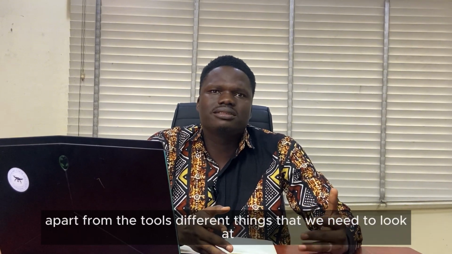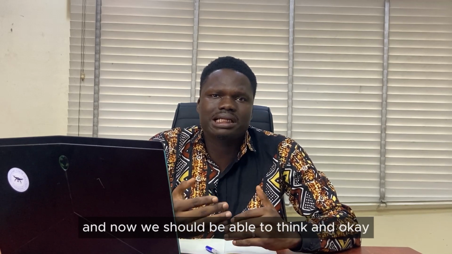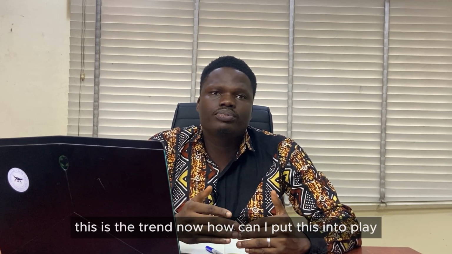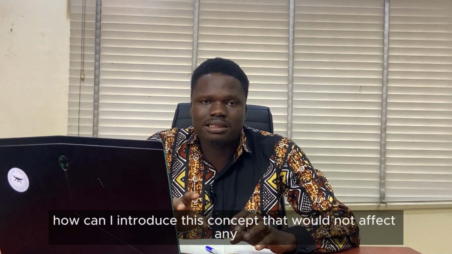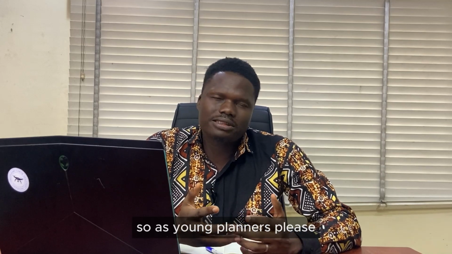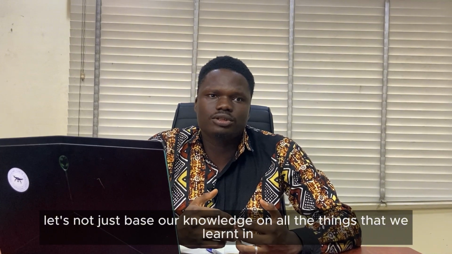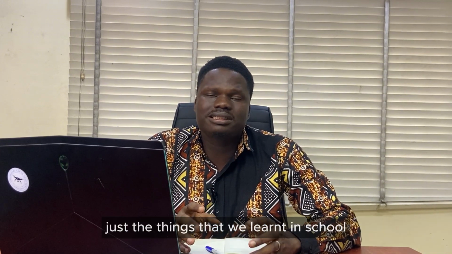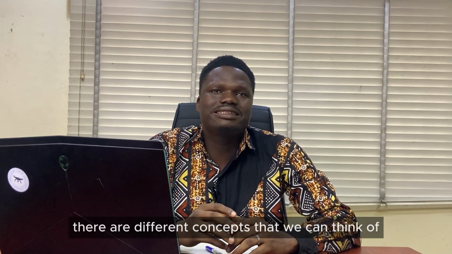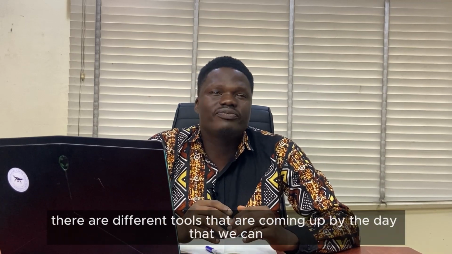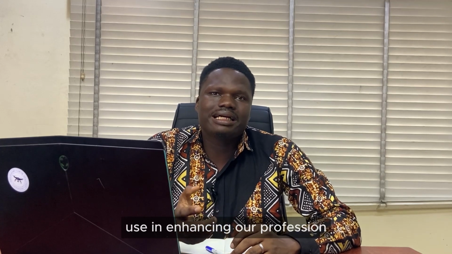Apart from the tools, there are different things that we need to look at, some of the things that we're taught in school, and we should be able to think, okay, this is the trend now, how can I put this into play? How can I introduce this concept that would not affect the planning standards? So as young planners, let's not just base our knowledge on all the things that we learned in school. There's a whole lot out there for us to learn as planners. There are different concepts that we can think of. There are different tools that are coming up by the day that we can use in enhancing our profession.